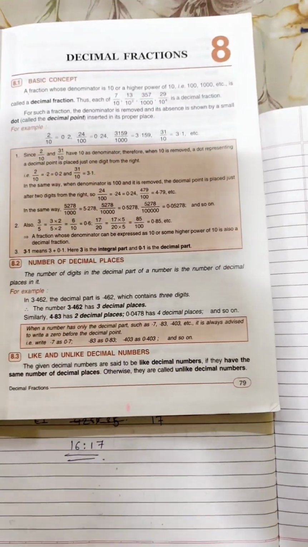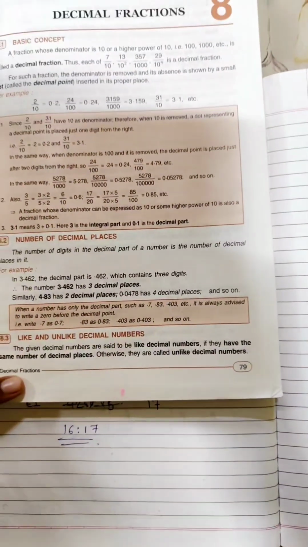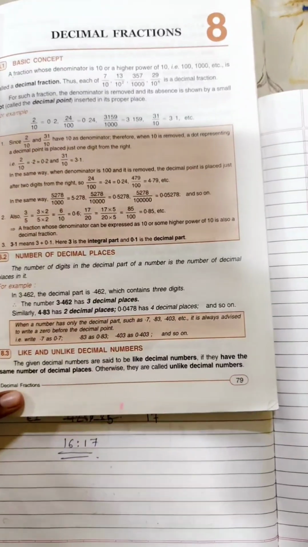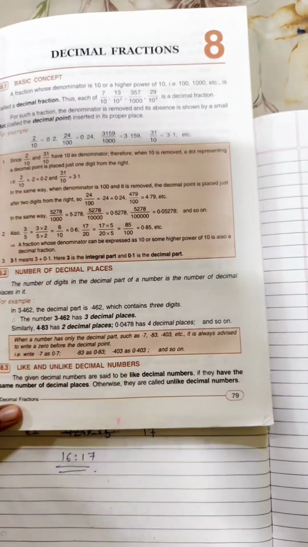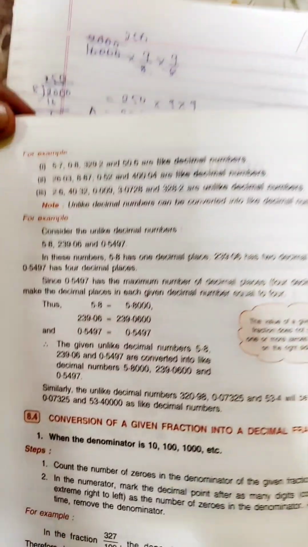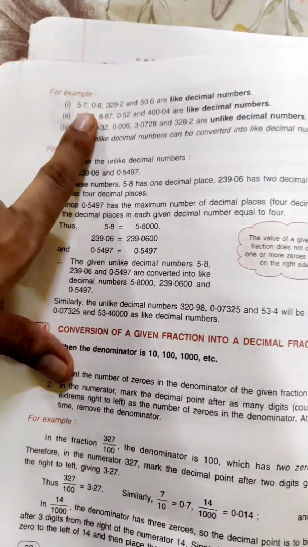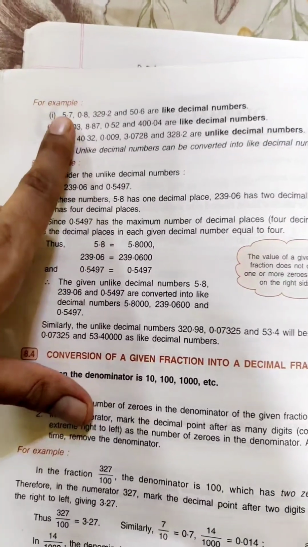Like and unlike decimal numbers. The given decimal numbers are said to be like decimal numbers if they have the same number of decimal places, otherwise they are called unlike decimal numbers. For example, here the decimal places are the same.